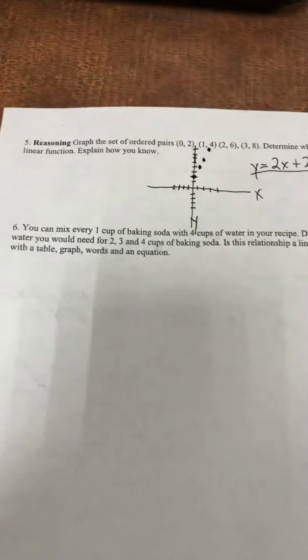Try number 6 on your own. Don't worry about making mistakes. We learn from making mistakes and correcting them. Good luck.